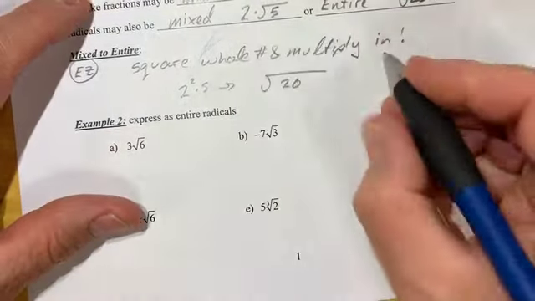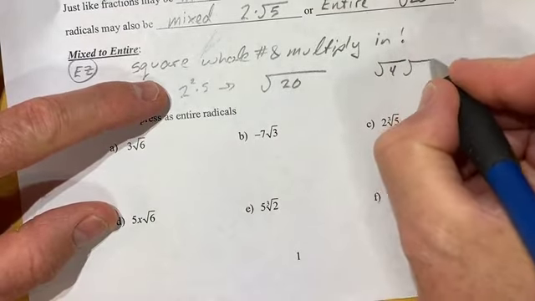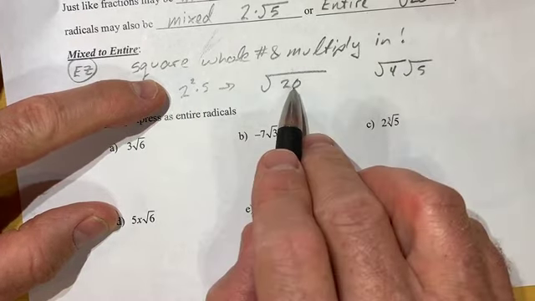I'm taking the 2 and I'm turning it into the square root of 4, right, because that's what it is. And then square root of 5. Really, that's what I'm doing. I'm not showing that step. I'm just going 2 squared is 4, 4 times 5 is 20.